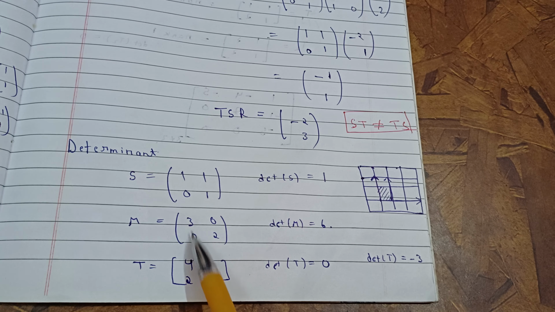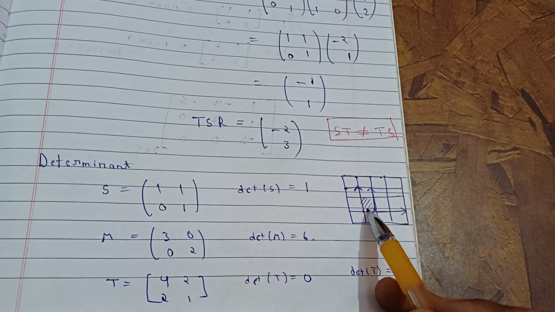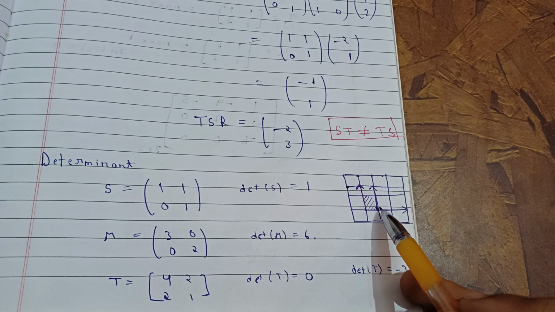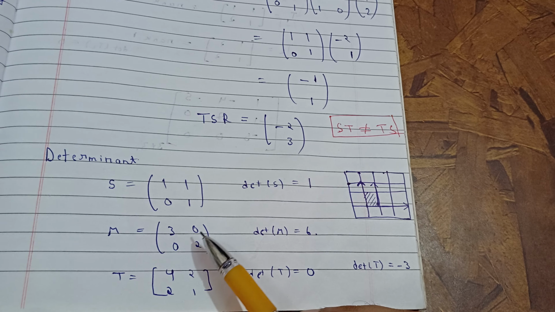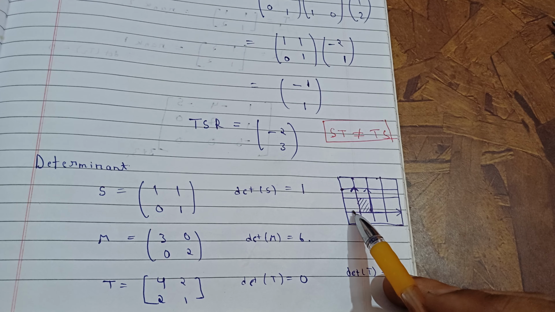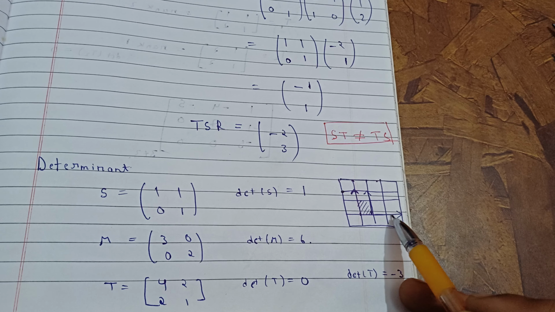Let's see this one. The new transformation is 3 0 0 2. So if this is your i and j, then i will change to 3i and 0j, so it will be here at 3. And j will change to 0i and 2j, so it will be here. So this will be your new vector space.